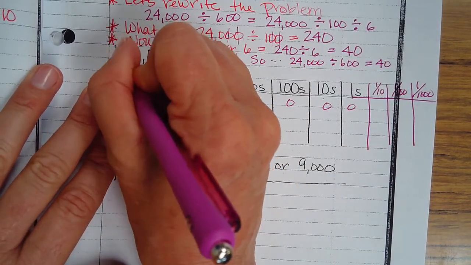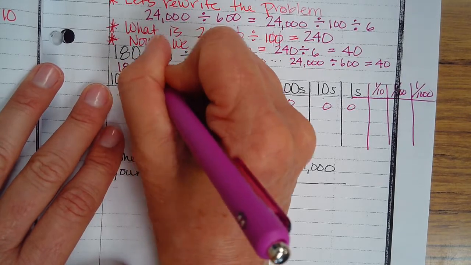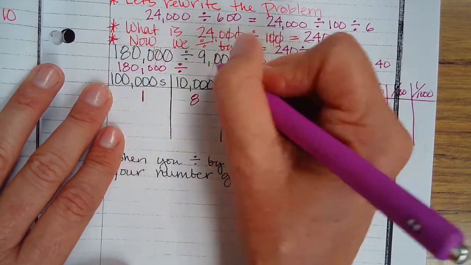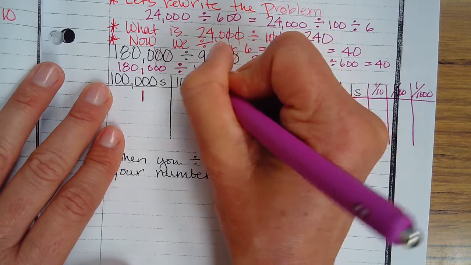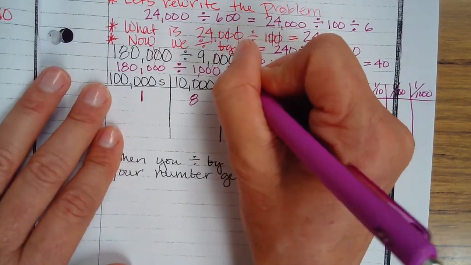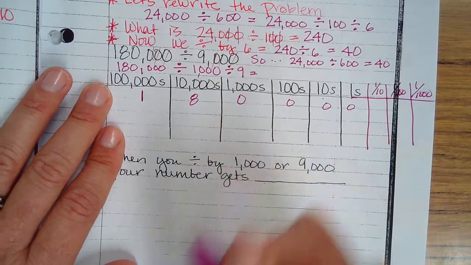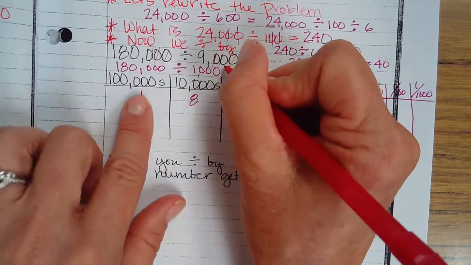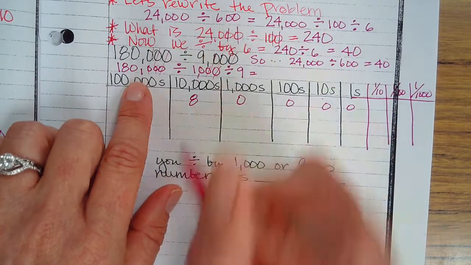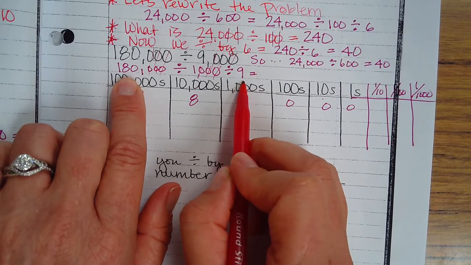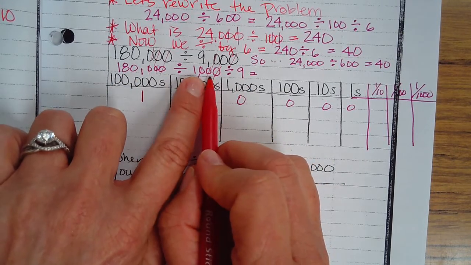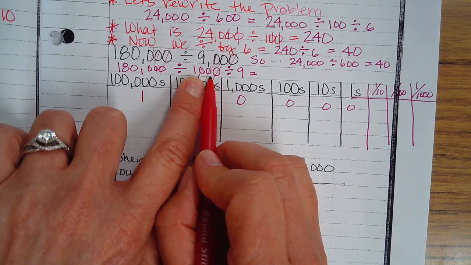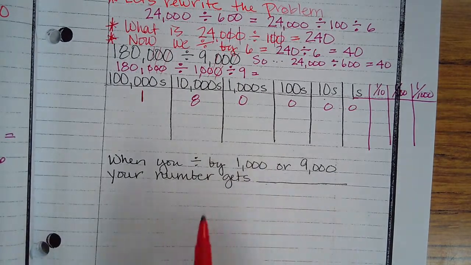So let's rewrite this really quick. 180,000. Let's first divide by 1,000, and then let's divide by 9. We can make our life real easy that way, right? So then we could just get rid of our 3 zeros, right? And then it'd be 180 divided by 9. But how many times are we going to move our number? 3 times, right? So is our number getting bigger or smaller?